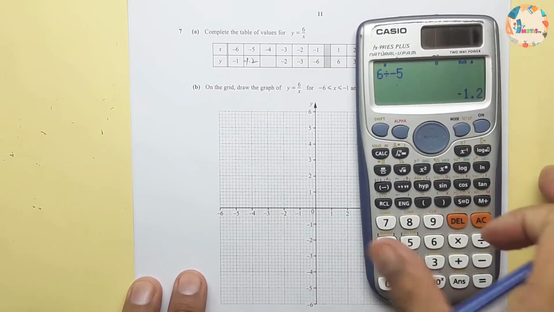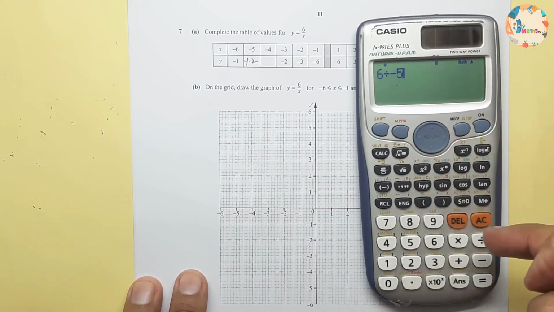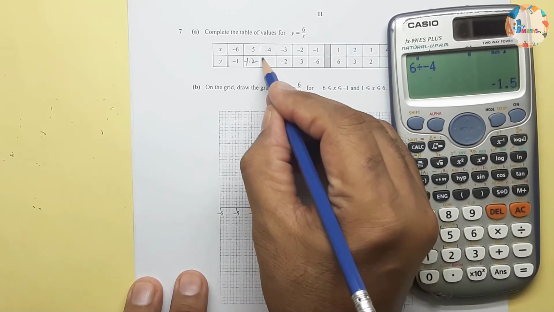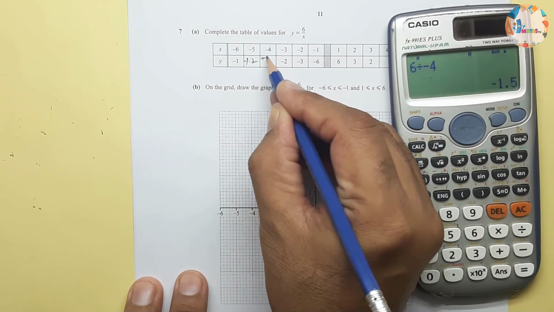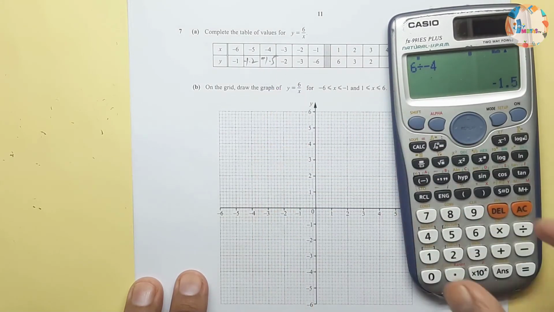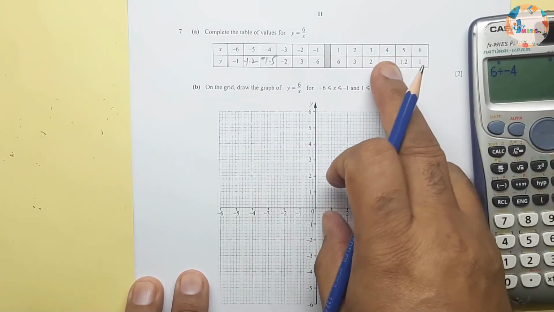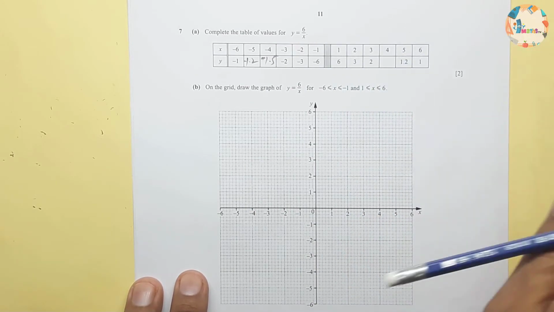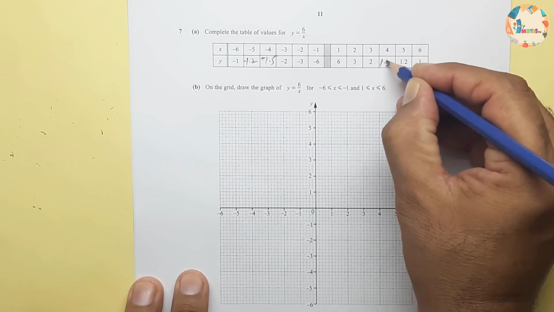Then minus 4, if we change the value, this will be minus 1.5. Then comes this one, 4. So 6 divided by 4 will be equal to 1.5. So this value will be 1.5.